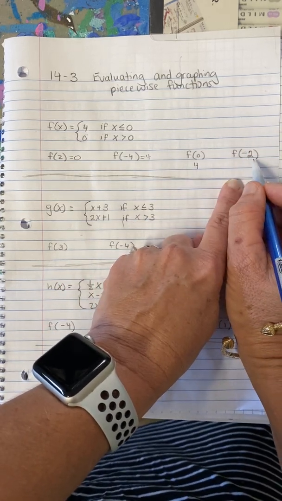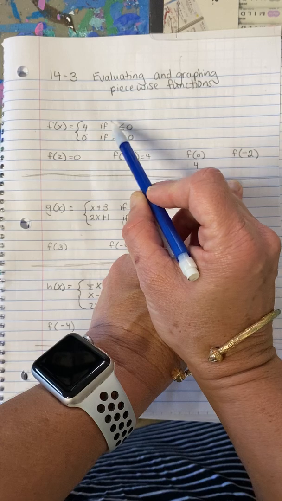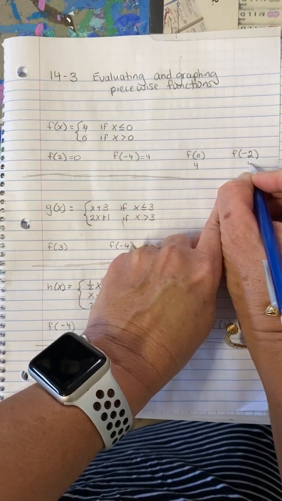Down here, f of negative 2. Negative 2 is less than 0, so my answer is going to be 4.